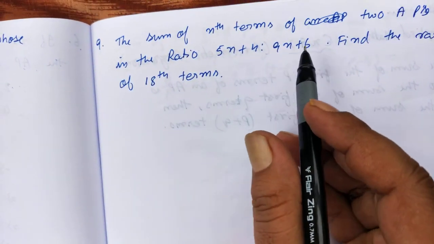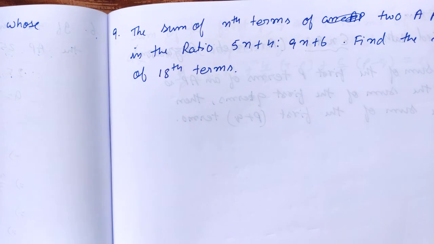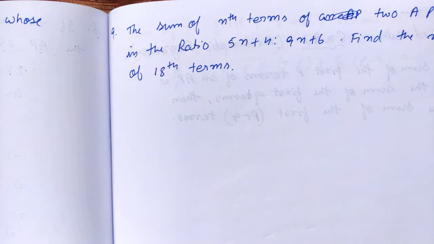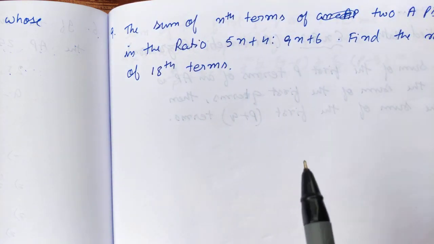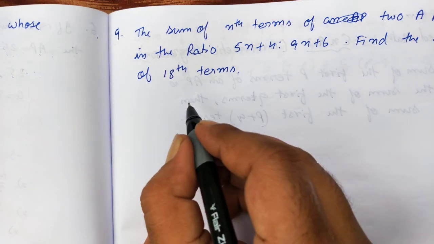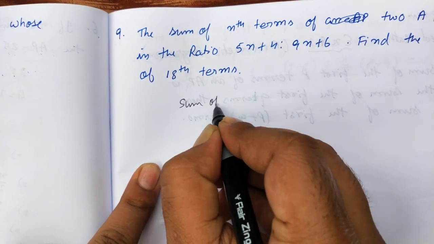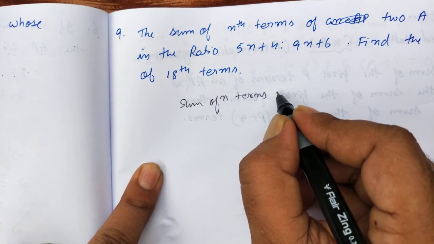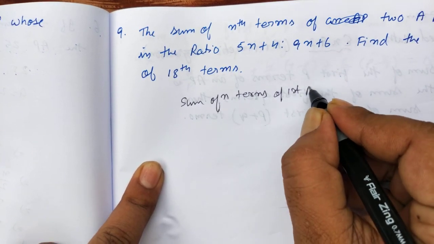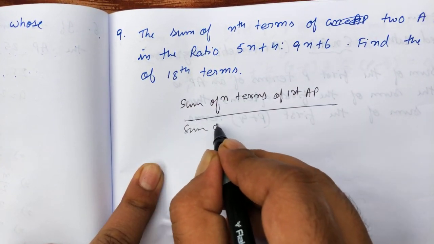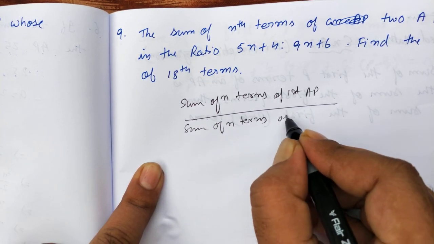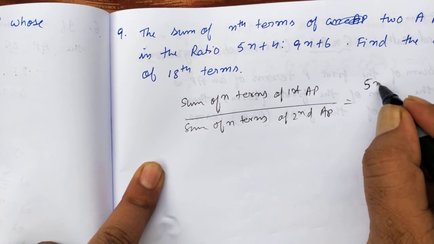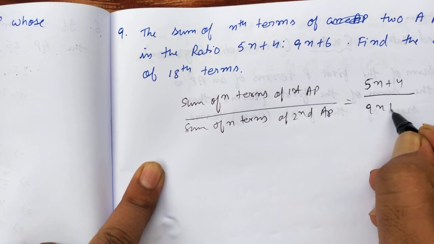Question number 9. The sums of n terms of two APs are in the ratio of 5n plus 4 is to 9n plus 6. Find the ratio of the 18th terms. So we can write the sum of n terms of the first AP by the sum of n terms of the second AP, the ratio is 5n plus 4 by 9n plus 6.